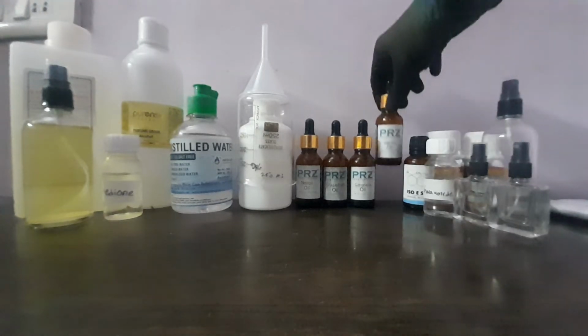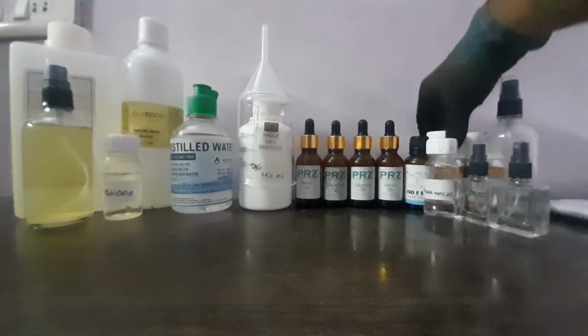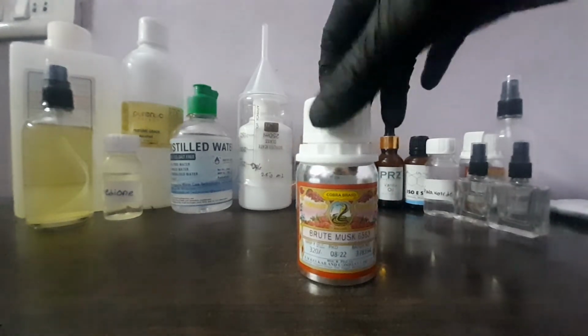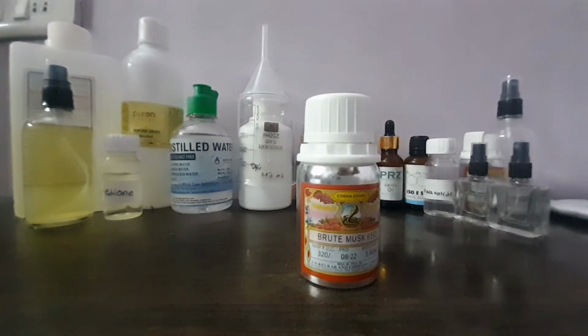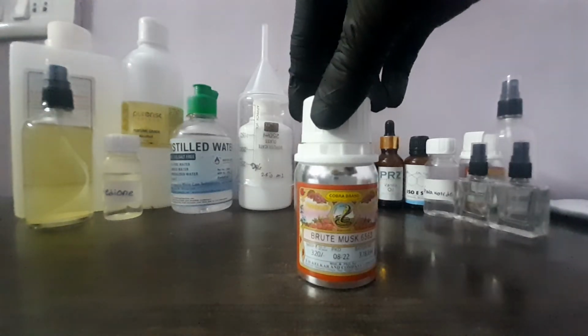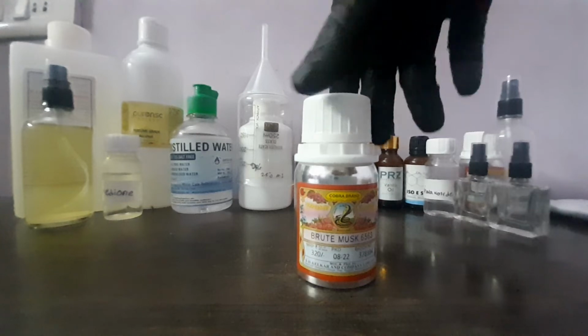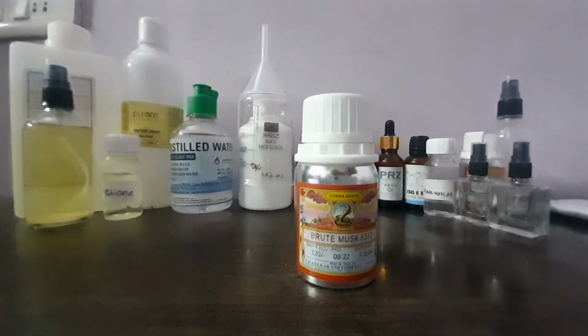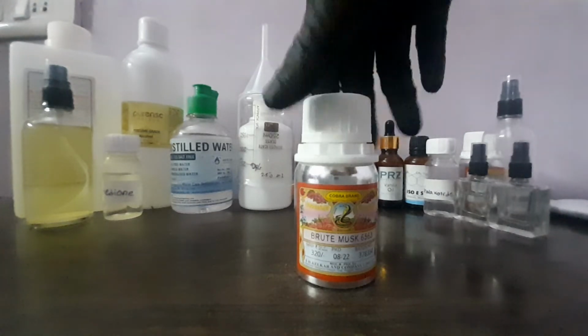Now, just one final thing which you must understand about fragrance oils. Fragrance oils are also made out of aroma chemicals, right? That's what's in the bottle. A bunch of aroma chemicals as base notes, mid notes, and top notes, created by someone else. You don't know what exactly they used.